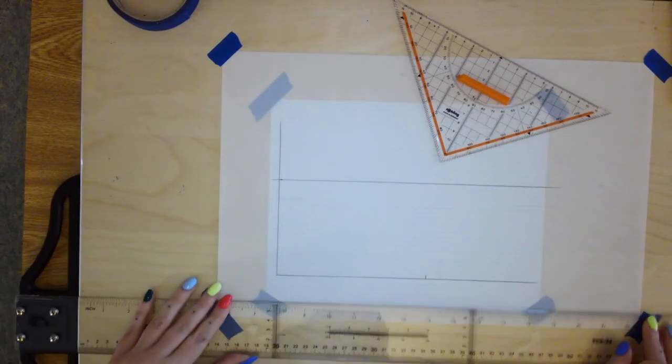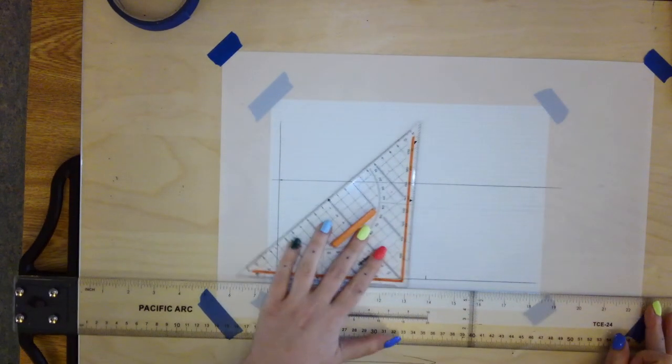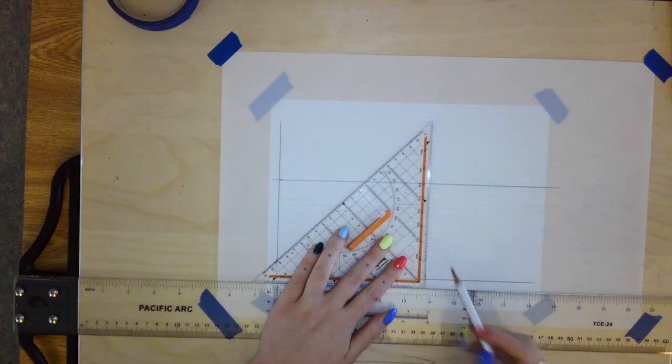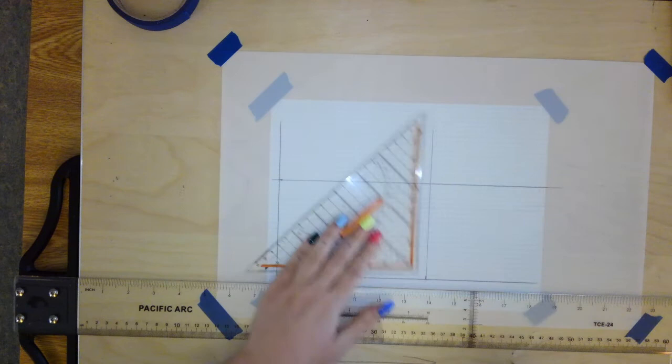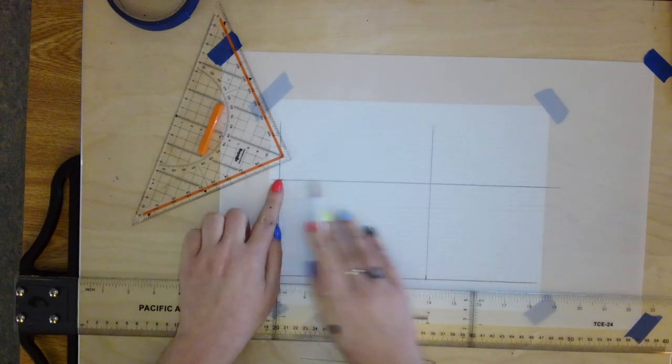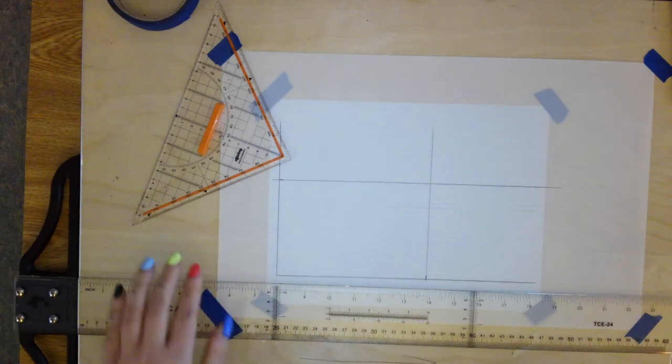I'm drawing a little bit darker than I would recommend you draw your guidelines, but that's just because I want to make sure they get picked up by the camera. Then I'm just going to draw a guideline up. And so this right here is the overall bounding box of my front view.